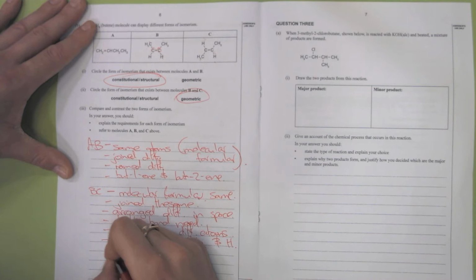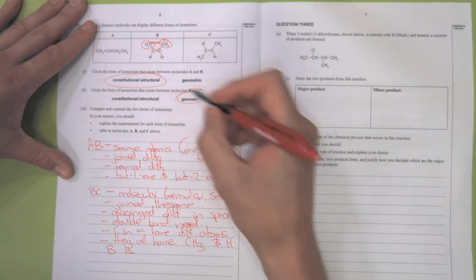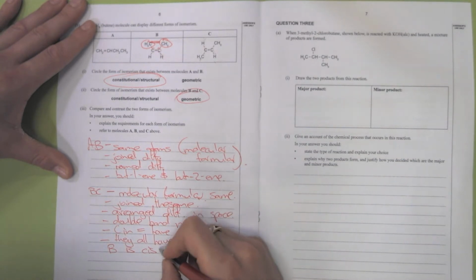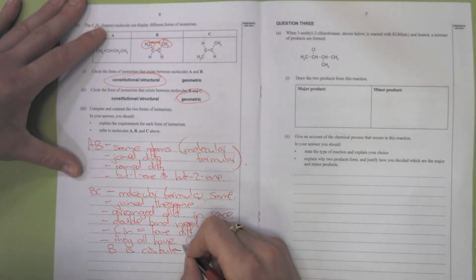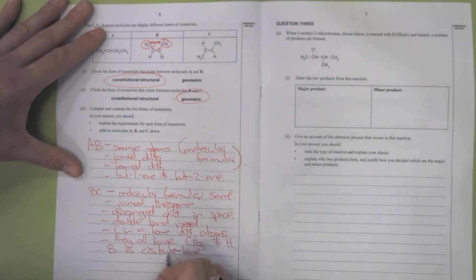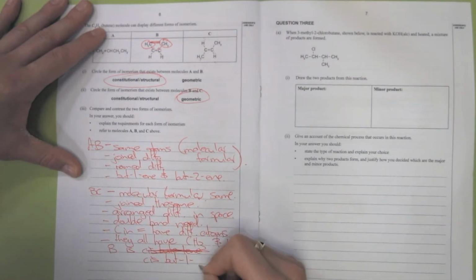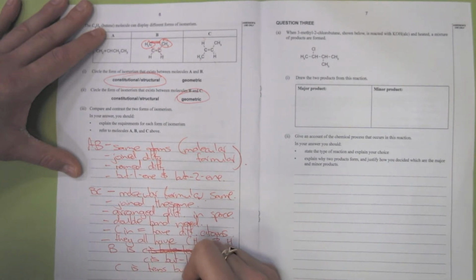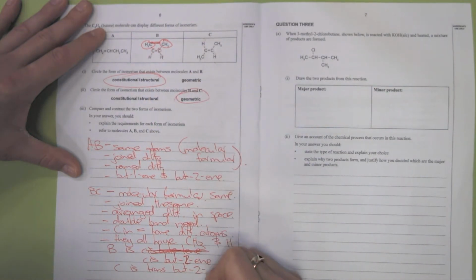So let's name them as well. B is on the same side. These are on the same side. So we'll say that this is cis-but-2-ene. Sorry, I've had a shocker there. Let me just do that again. Cis-but-2-ene, and C is trans-but-2-ene.